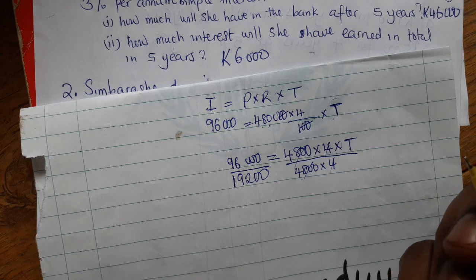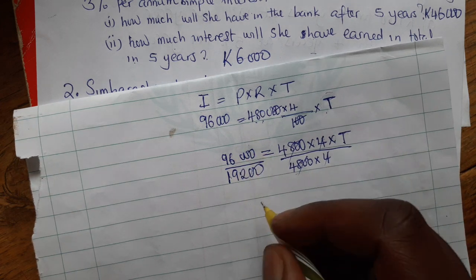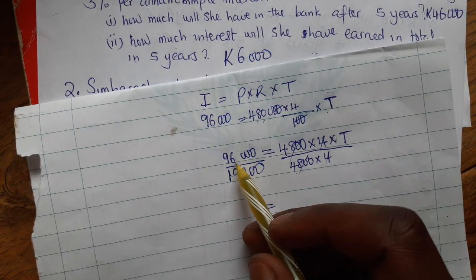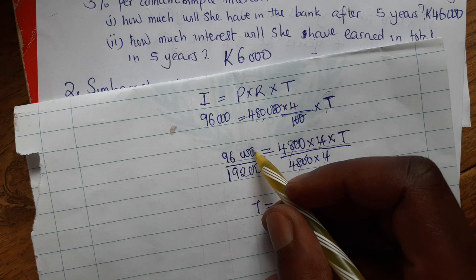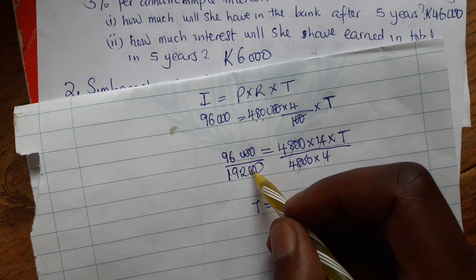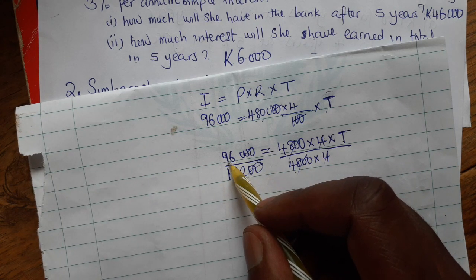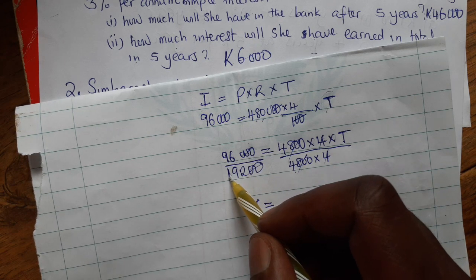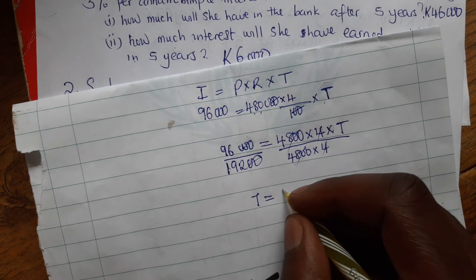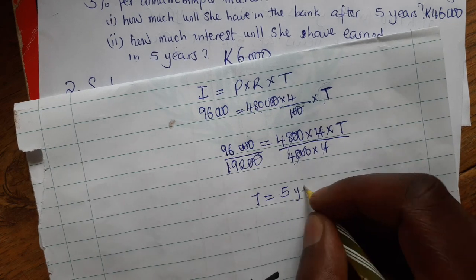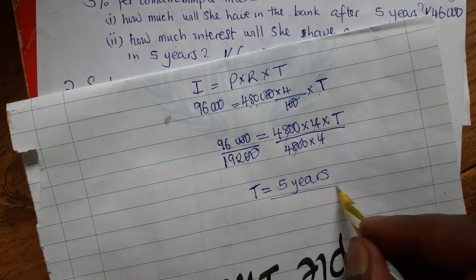When you multiply them, you get 19,200. Okay. Now take note that here we are remaining with t alone. So this must give us the value of t. So t must be equals to 96,000 divided by 19,200. Let us divide. You can get rid of the 2 zeros. Even here you get rid of the 2 zeros. Then you divide now 960 divided by 192. What are we going to get? This is going to give us 5. So this 5 is years. That is time.